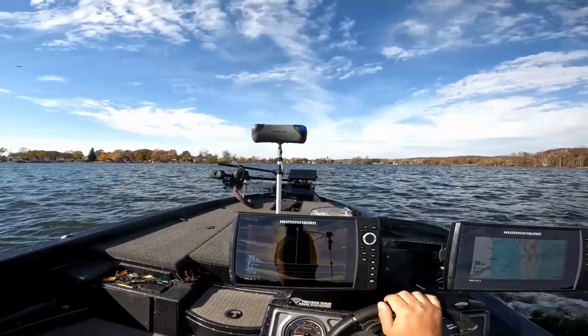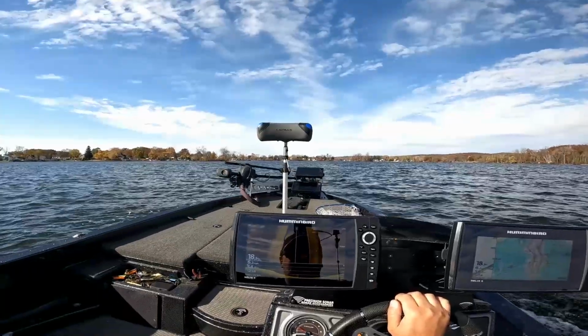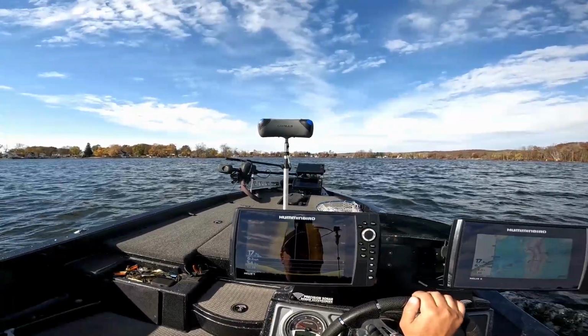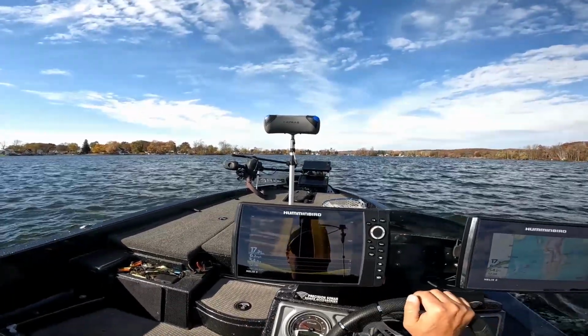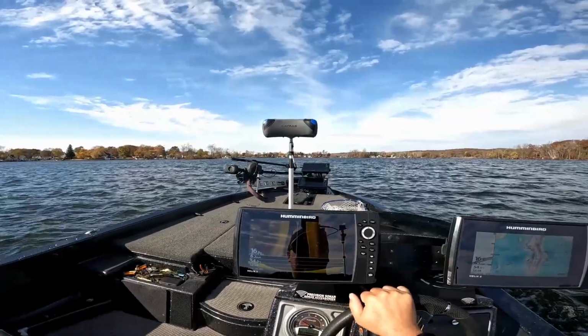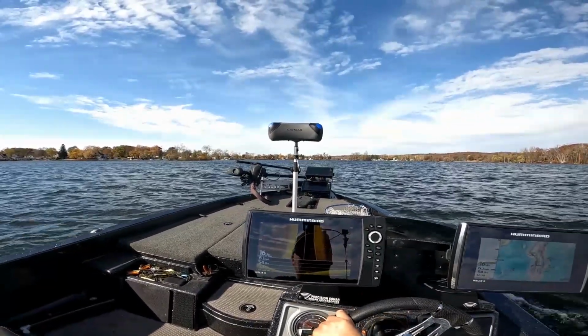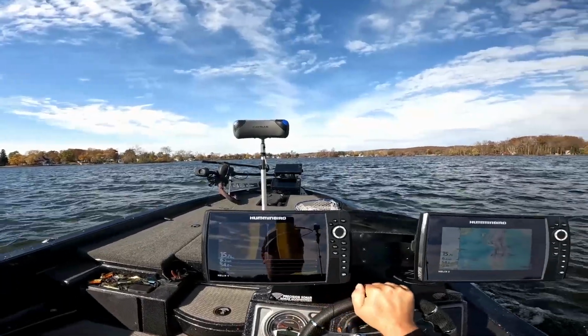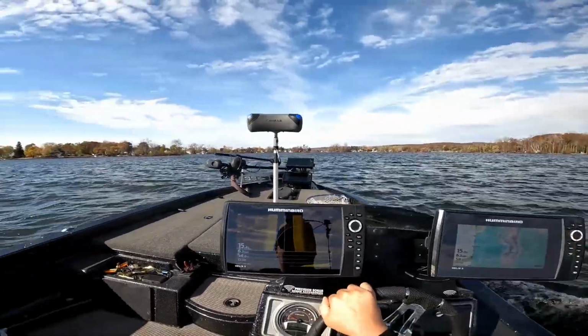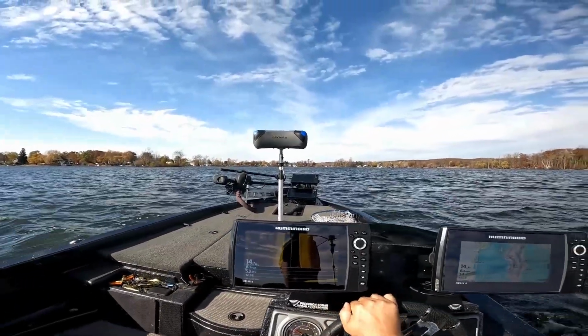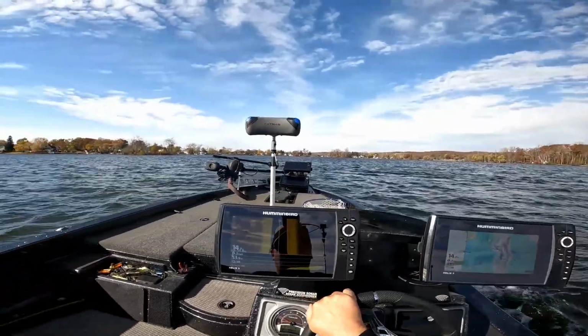There's another one at like 15 feet. I'm not seeing enough to make me want to fish in 15 to 20 feet of water.